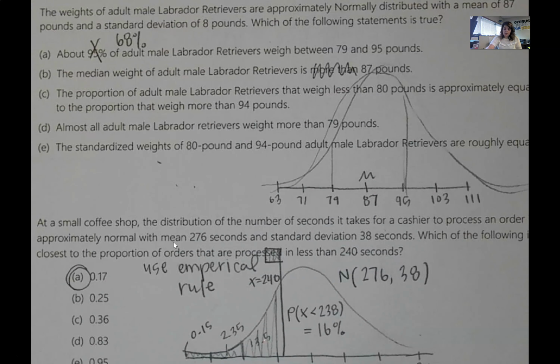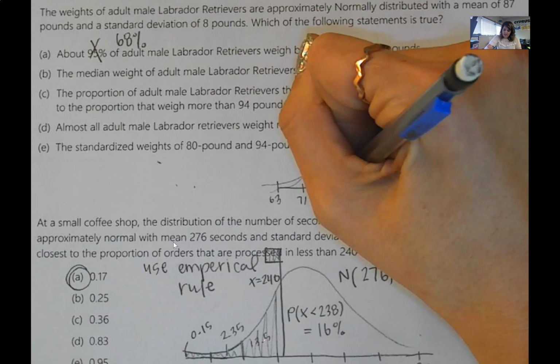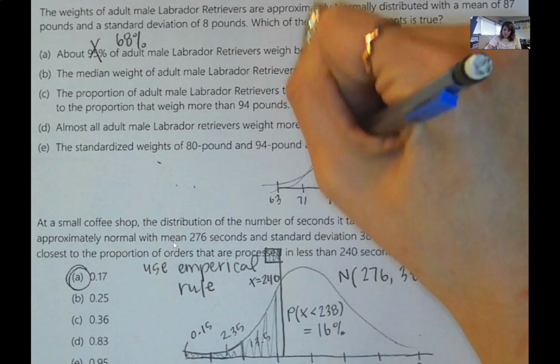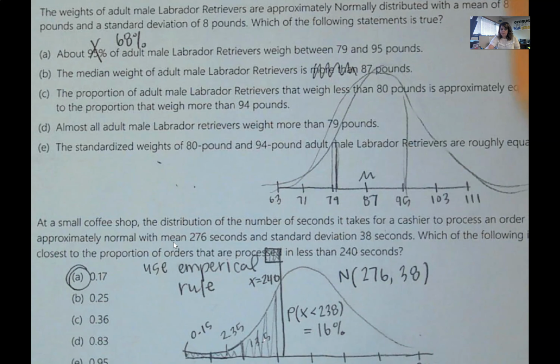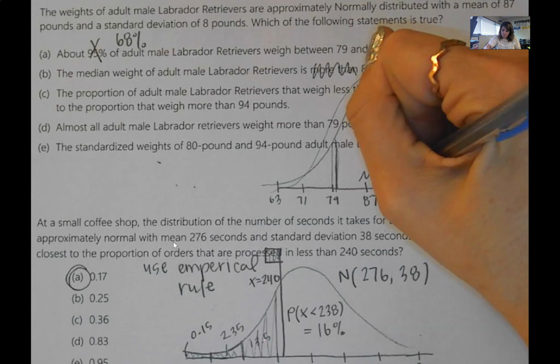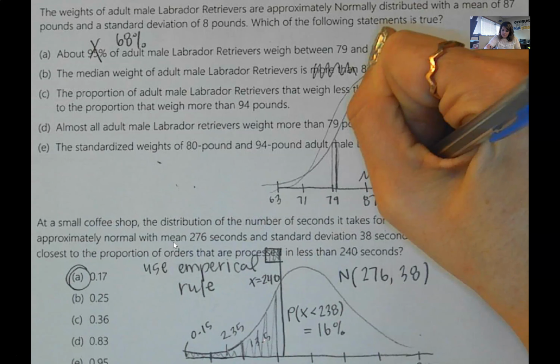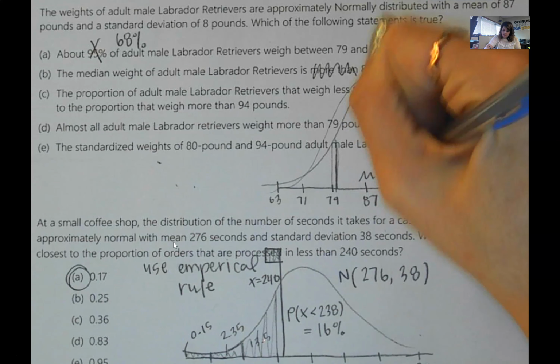The proportion of adult male Labrador Retrievers that weigh less than 80 pounds, okay, so that is one tick mark above that standard deviation, and more than 94 pounds, that is also one tick mark.